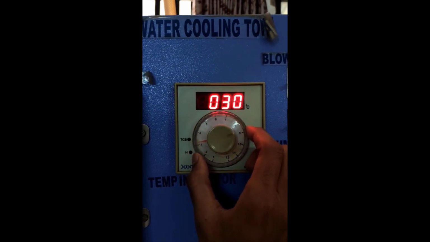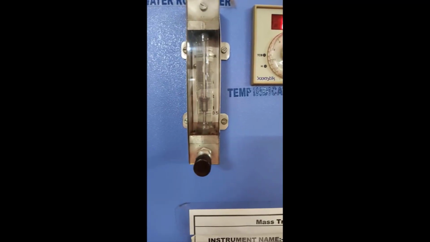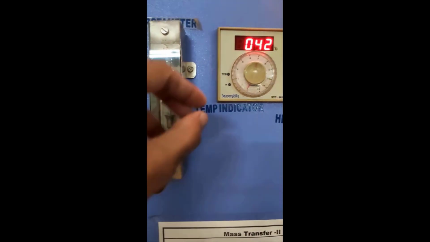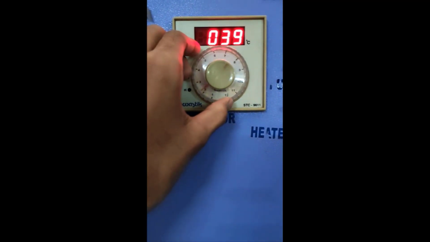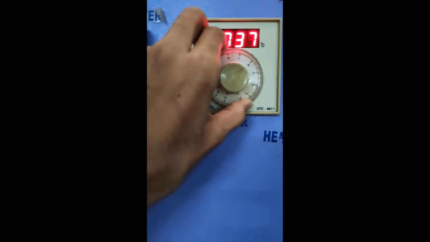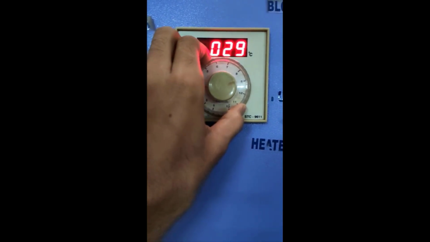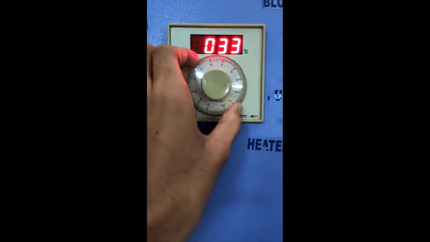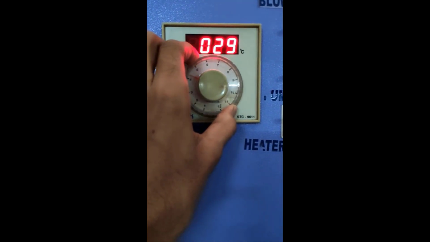And then after 10 minutes we can find out the outlet temperatures of the water and air. So for channel numbers 4, 5 and 6, that is the wet bulb temperature and dry bulb temperature of the outlet air, and also the cold water outlet temperature.